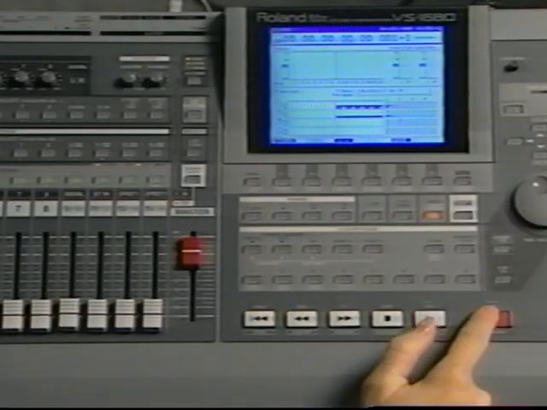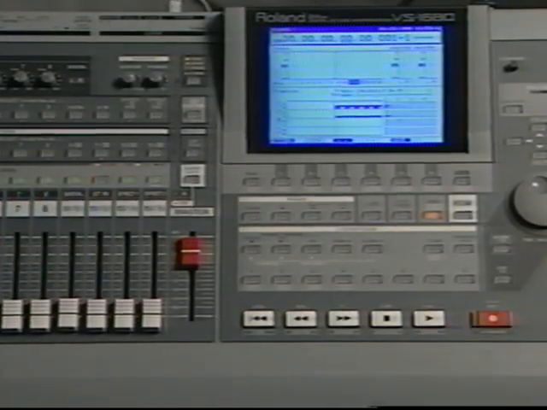To begin recording, simply arm the track, press the Master Record button, and press play.